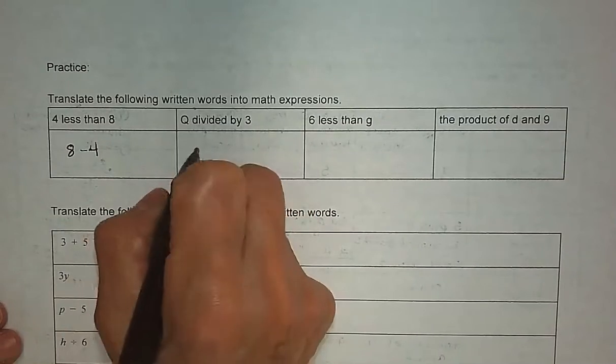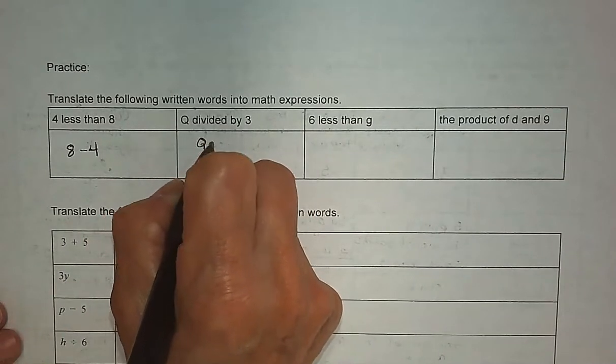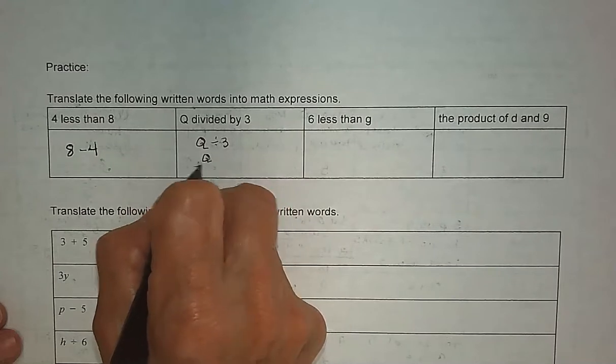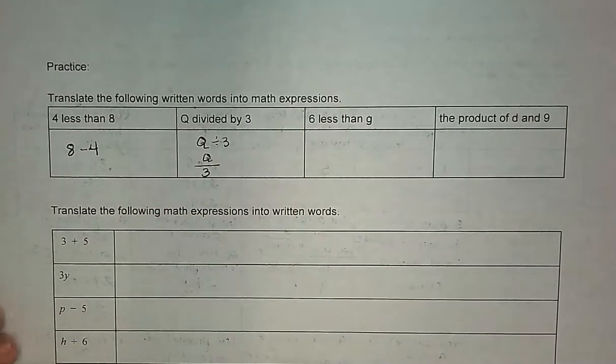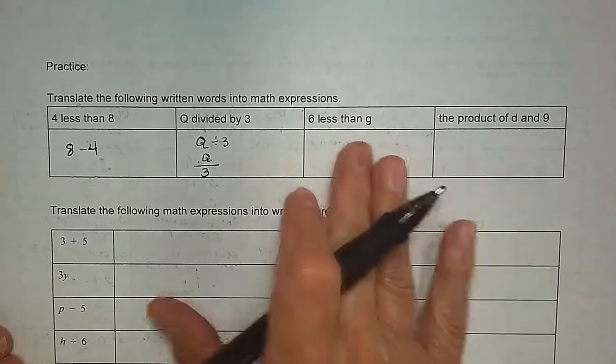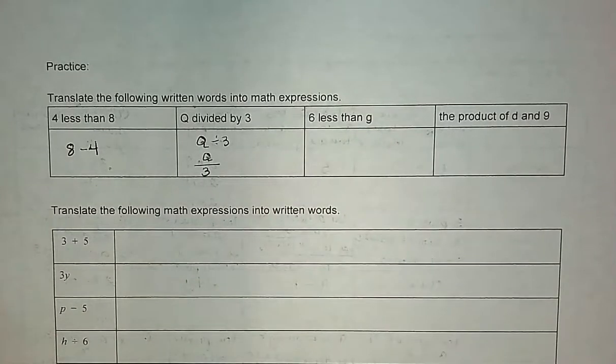Q divided by 3. It's going to look like this, Q divided by 3. Or again, remember that we can put that as a fraction, Q over 3. All right, I want you to pause the video now, and I want you to answer the last 2 in this little chart, and then check in and see how you did on that.